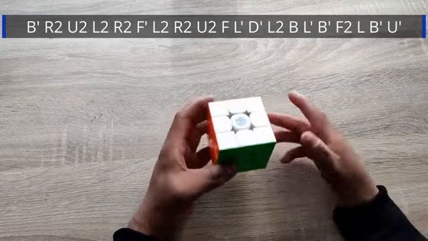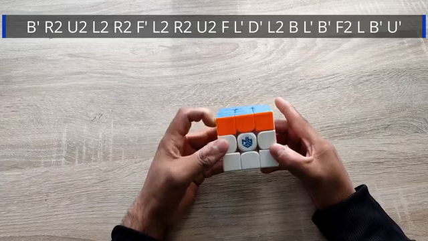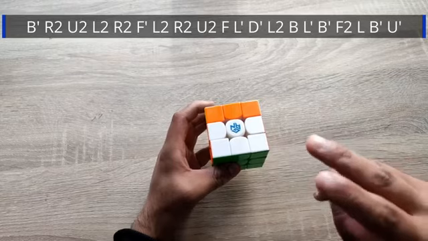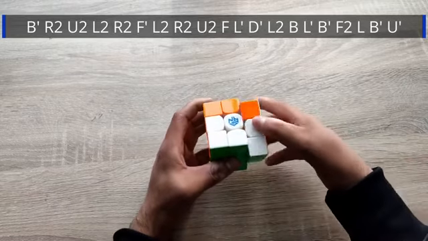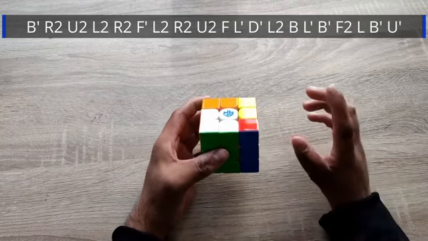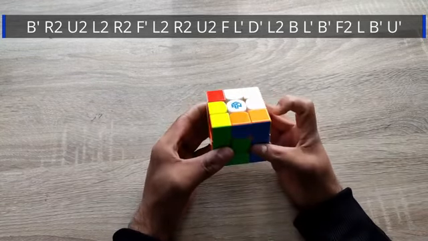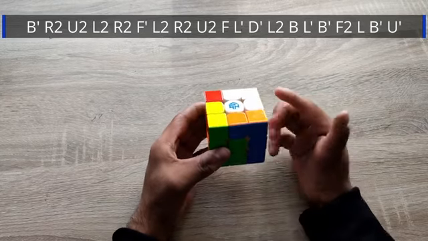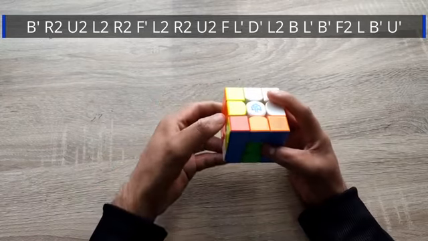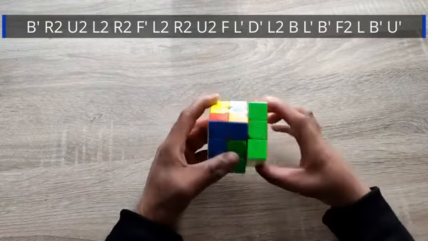Alright, here we go. So we have B dash like this. We have R2, which is 2 times right. So 1 and 2 could be in any way. We have U2, so U 1 and 2. Next we have L2, which is left hand, so 1 and 2, right? Now we have R2, 1, 2.